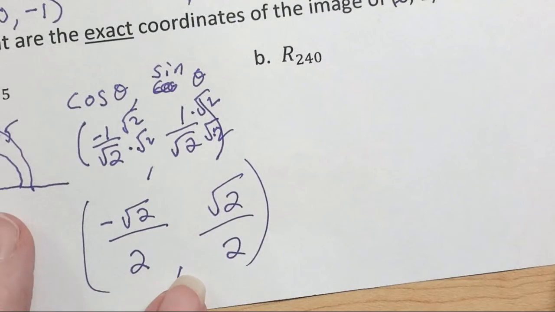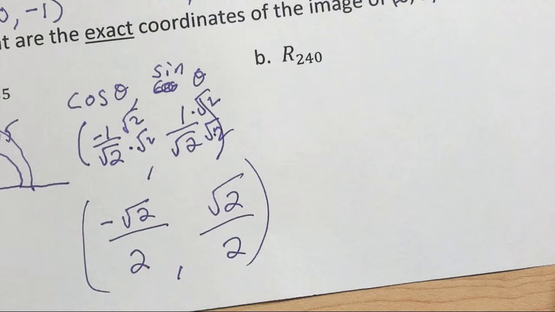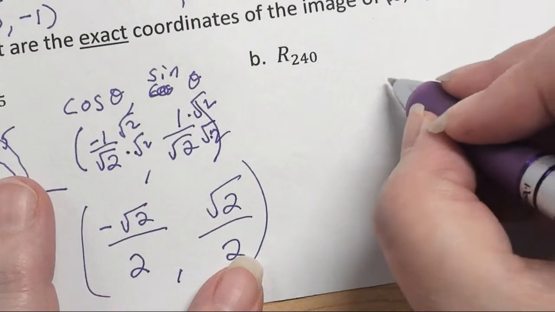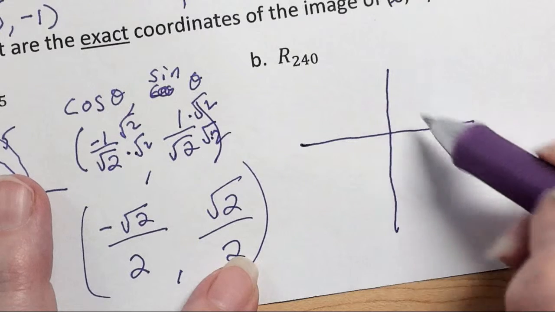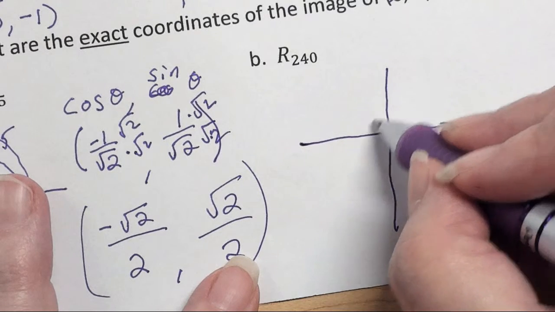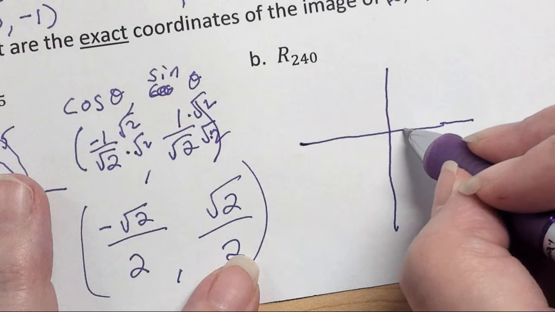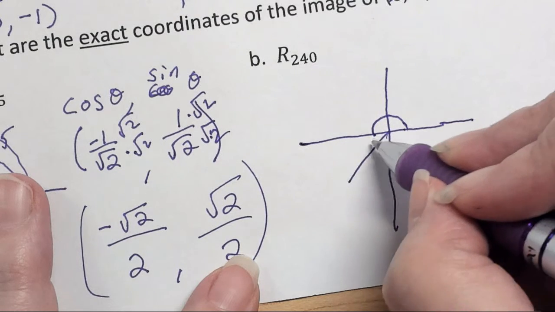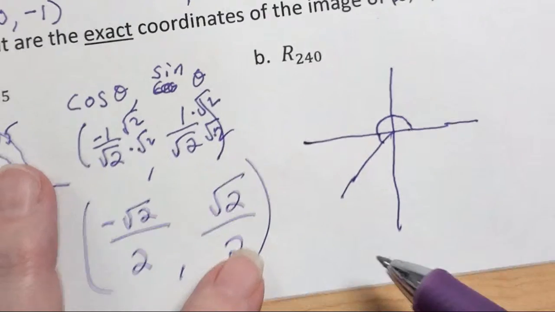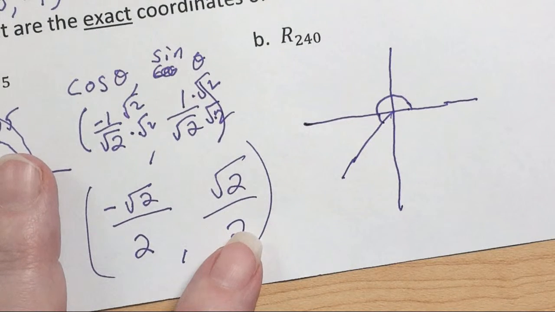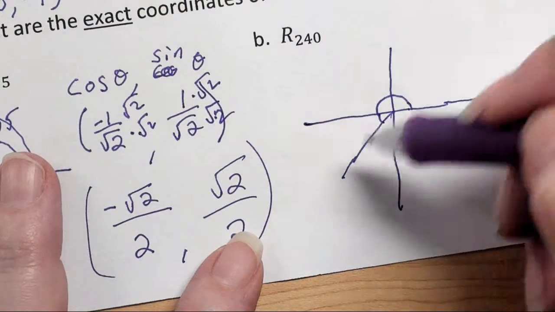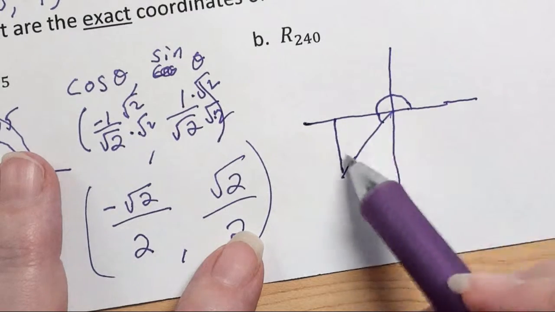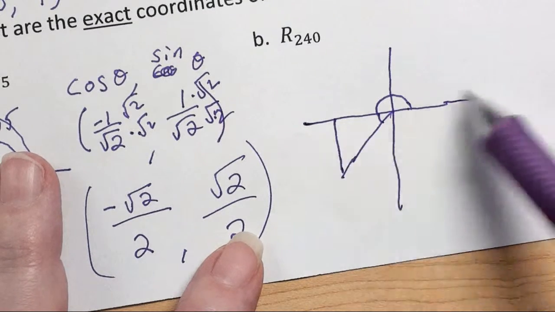Alright, 240. What quadrant are we in when we do our 240? Third, because we're here. From here to here is my 90, 180, 240. What axis do I go to, the X or my Y, when I'm drawing my other line? Always to your X, to part of that bow tie. You're always going to be to the X.